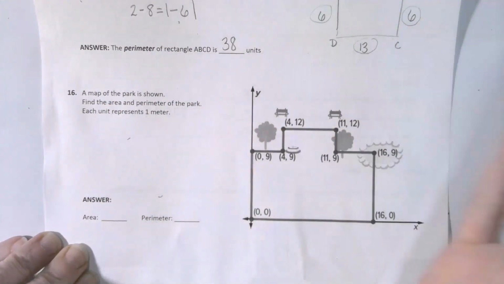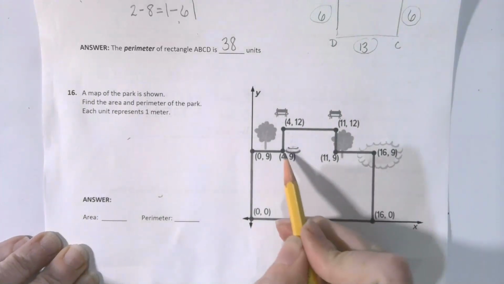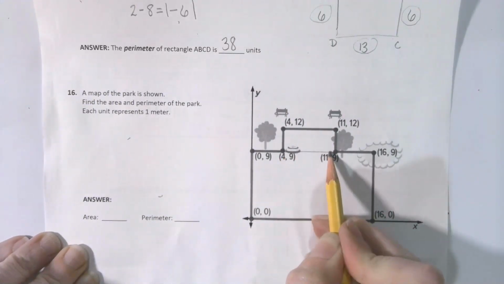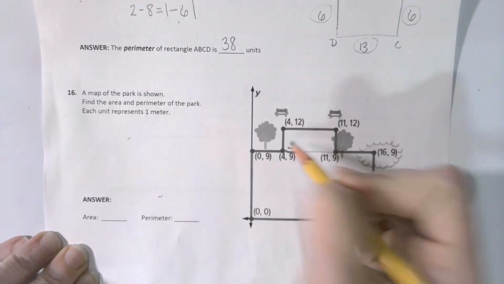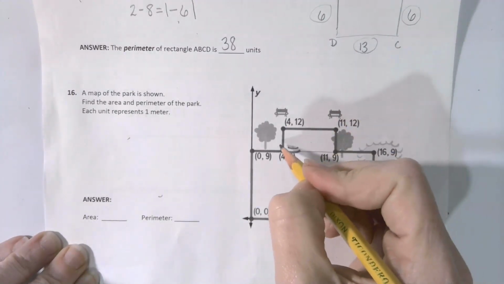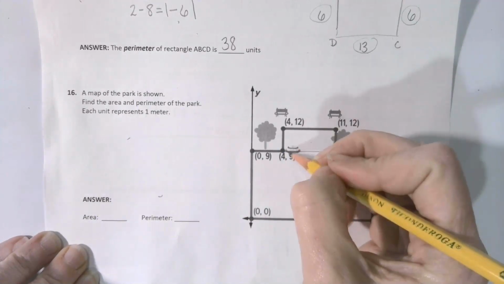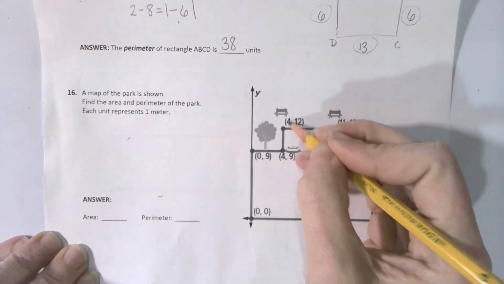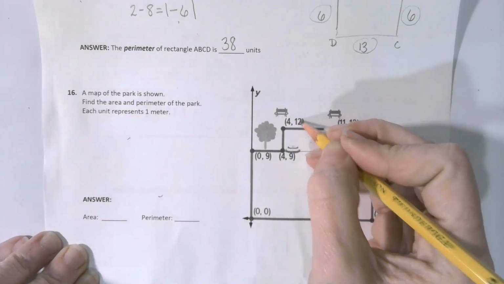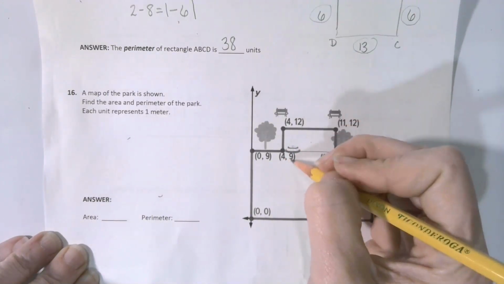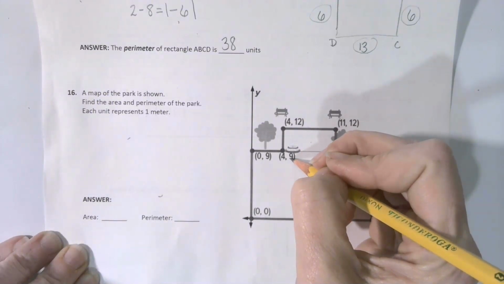Okay, we don't have a rectangle. We have a composite shape that is made up of 2 rectangles. So you want to think of this as 2 rectangles, and we're going to find the areas of both of these. So to find the area of the smaller rectangle, we need a length and a width. Well, let's look at these points here. We share an x-coordinate in common. The y's are different. So the distance between 12 and 9 would be 12 minus 9.